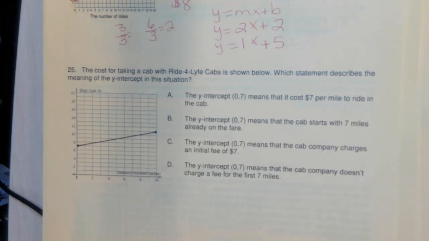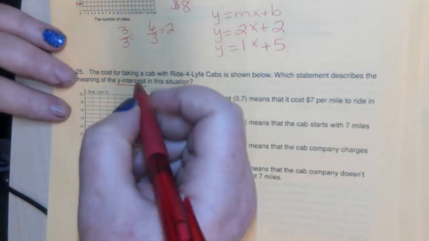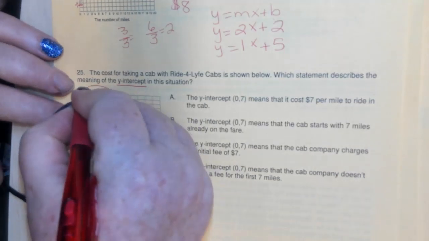All right, this is another one where we're going to analyze a graph. The cost of taking a cab with Ride for Lyft cabs is shown below. Which statement describes the meaning of the y-intercept in the solution? So the y-intercept in our solution, let's look at our y-axis, is cost.